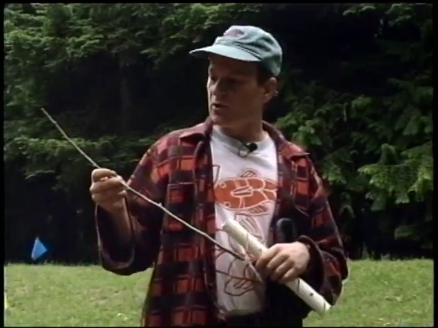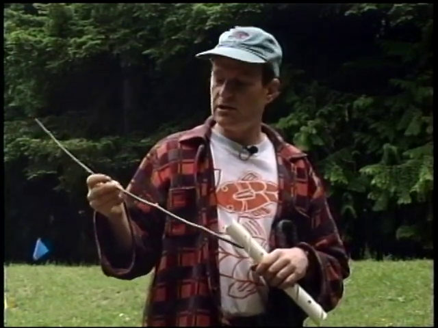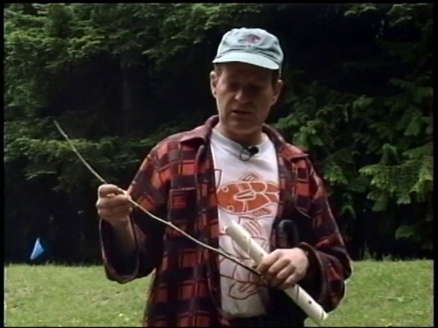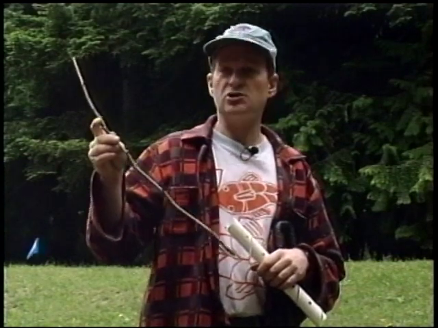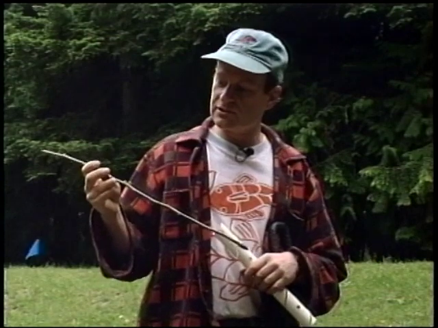Normally what works well from hardwood cuttings, which are the cuttings you'd take in the winter months, are the willow species and the poplar species. Now we'll imagine this is a cottonwood cutting. It's not really, but for the purposes of this demonstration, we'll pretend that this is a cottonwood cutting.